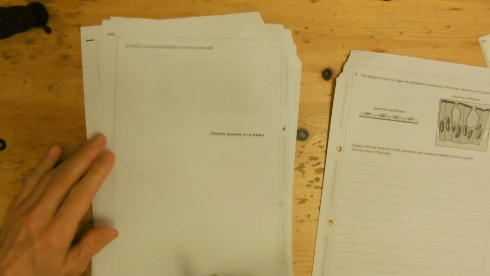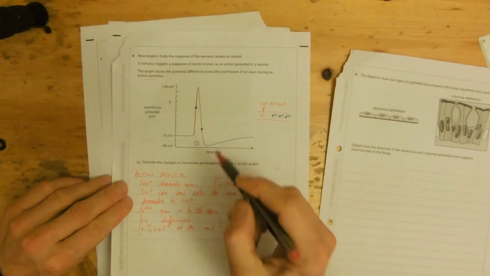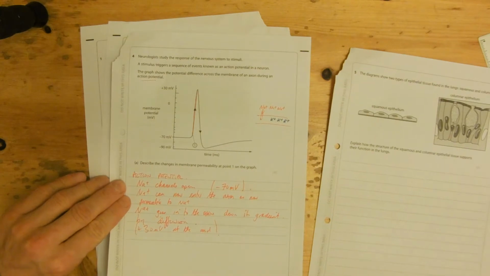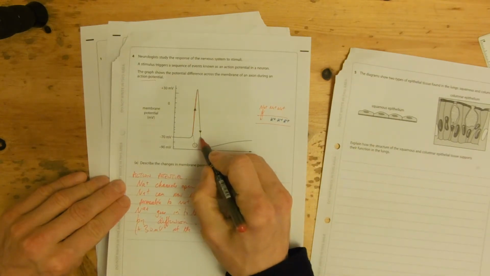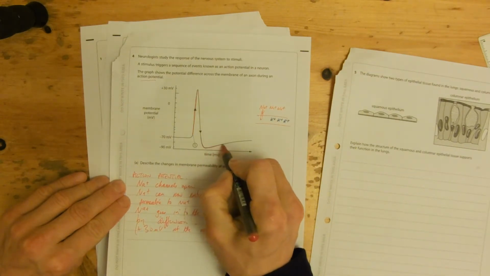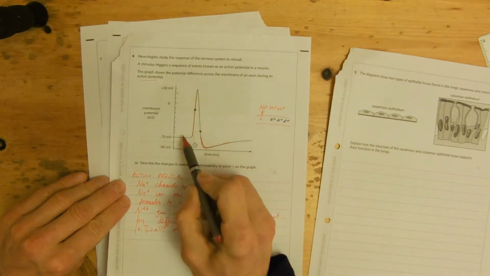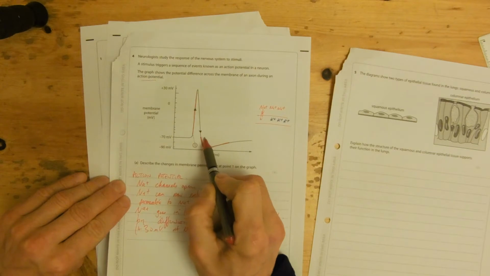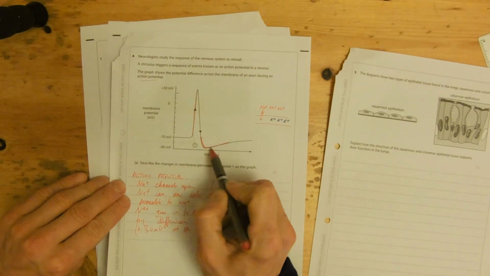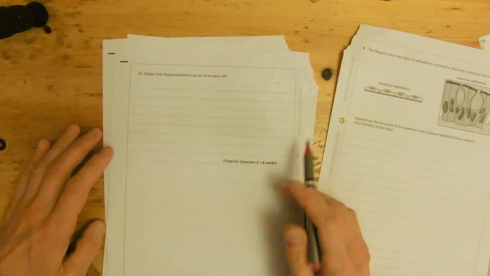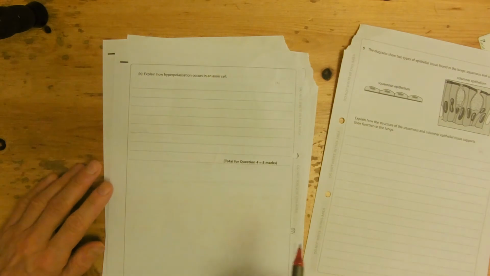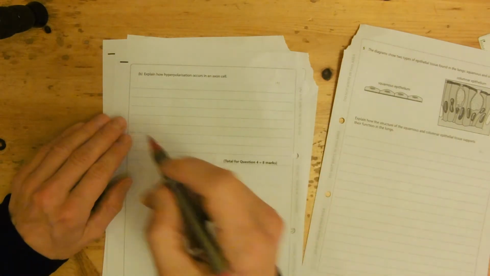And then how hyperpolarization happens. So hyperpolarization, we're talking about this area down here. So why doesn't it just come down to minus 70 again? Why does it actually go down further? So slightly more difficult this. You should have got the previous 4 marks certainly. But hyperpolarization, you need a little bit more detail.